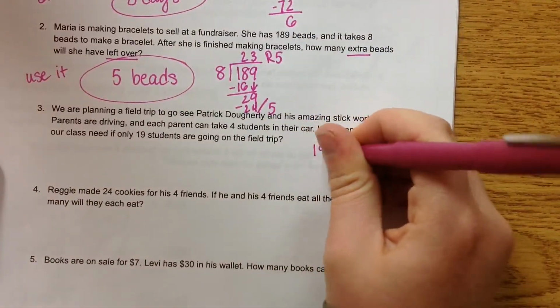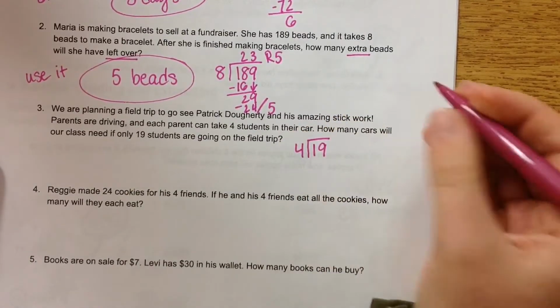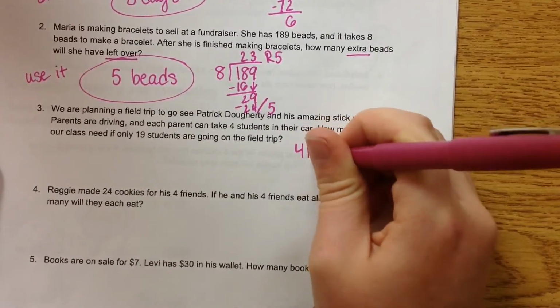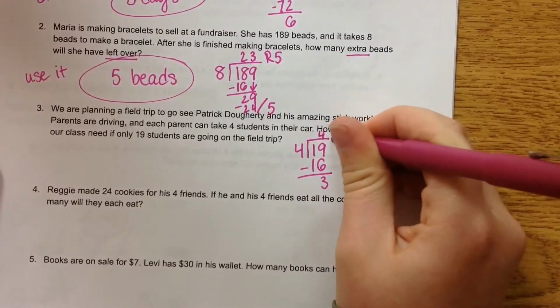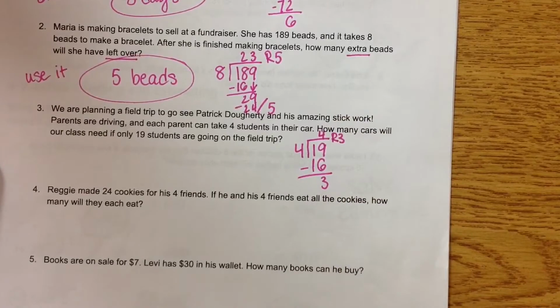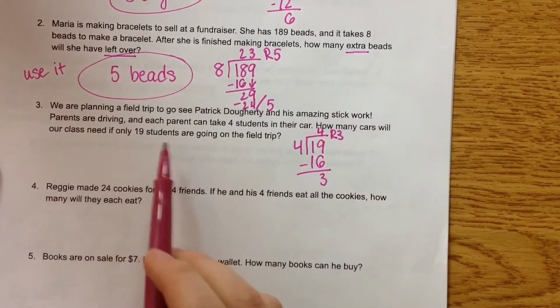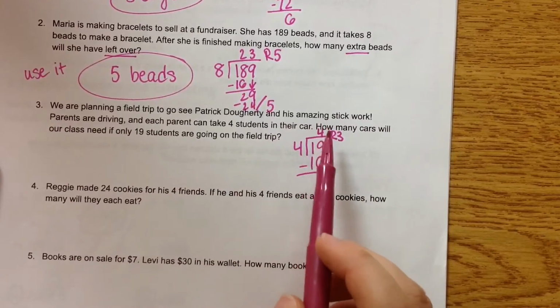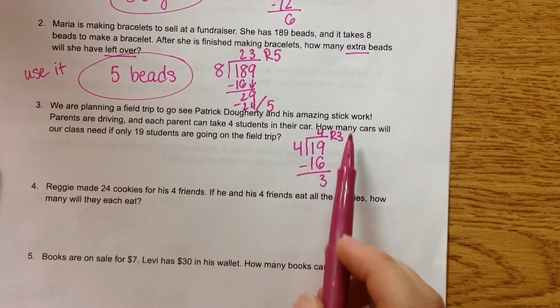Let's do 19 divided by 4. What times 4 gets me close to 19 without going over? 4. Because 4 times 4 is 16. I subtract and I get 3. So I have 4 remainder 3. Alright, now it's saying how many cars do we need? If we look at this, this means we need 4 cars and we're going to have 3 students left over.